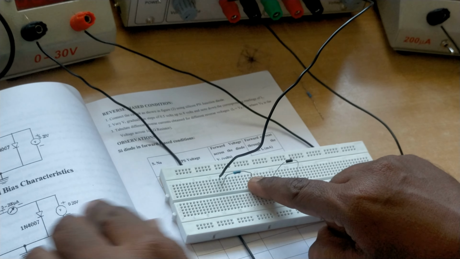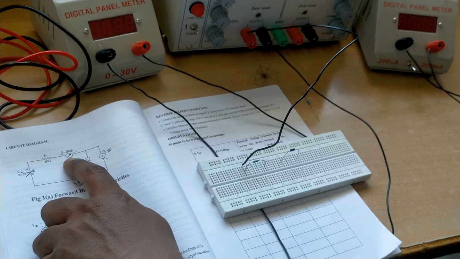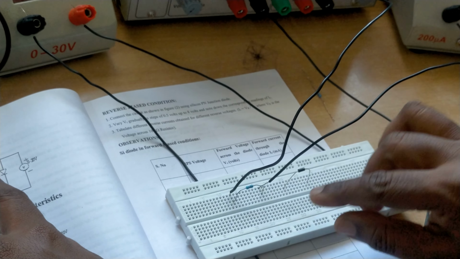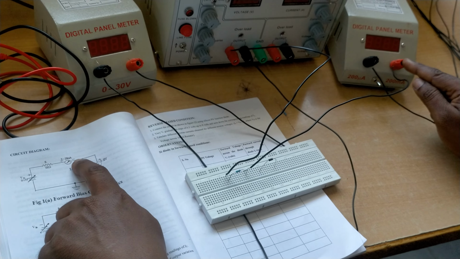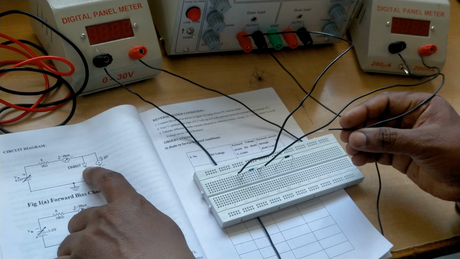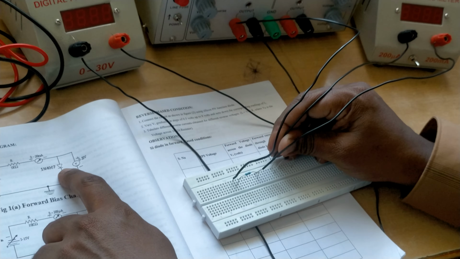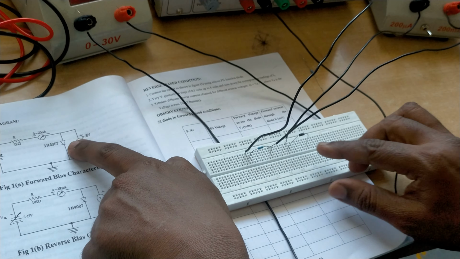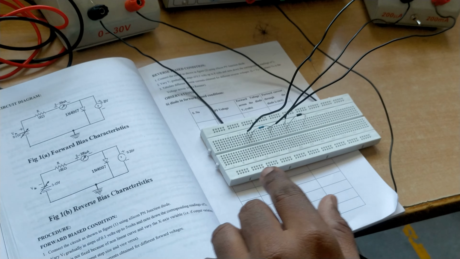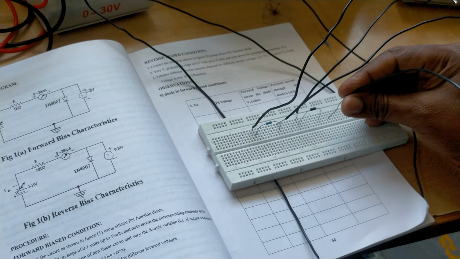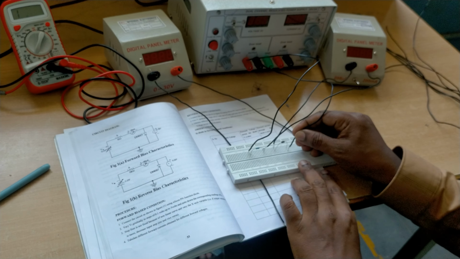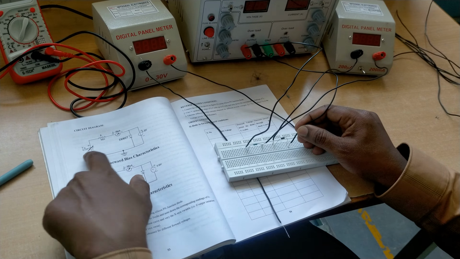After that, from the resistance ending we connect the ammeter. The ammeter positive is connected to the resistance ending, using the 0 to 200 milliamps ammeter, and the ammeter negative goes to the diode anode side. After that, we close the circuit from the diode cathode. I take one more wire, and from the cathode I connect it to the RPS negative.